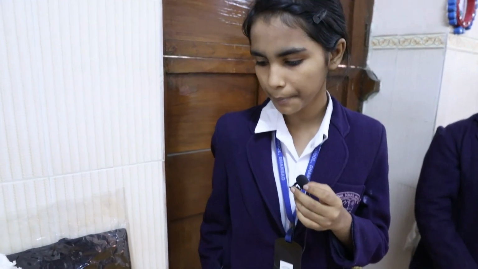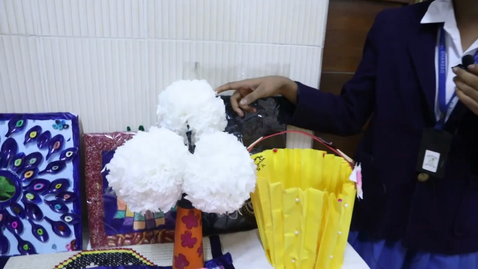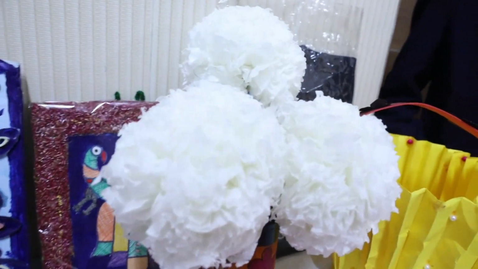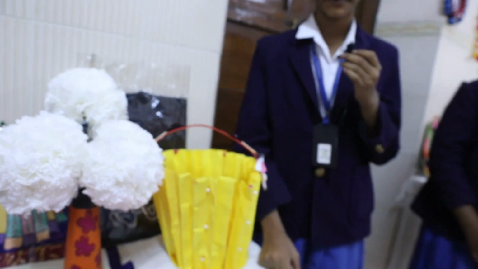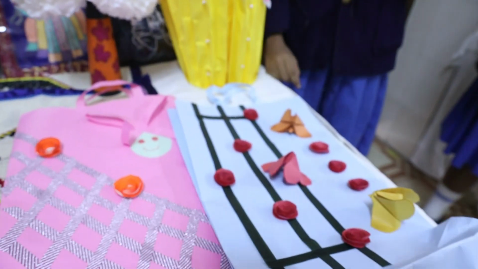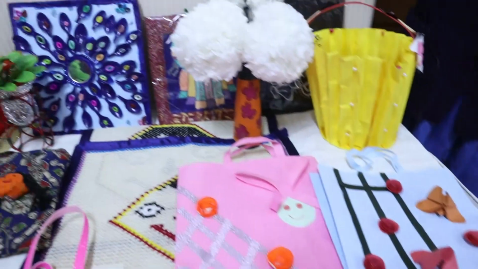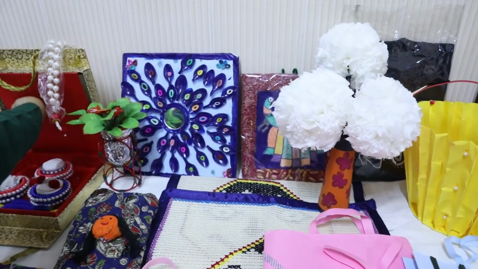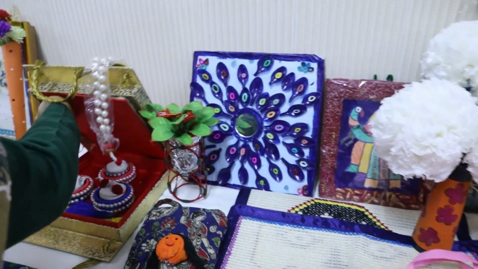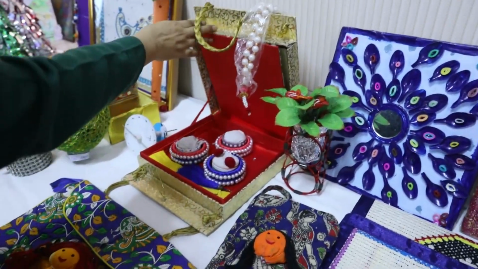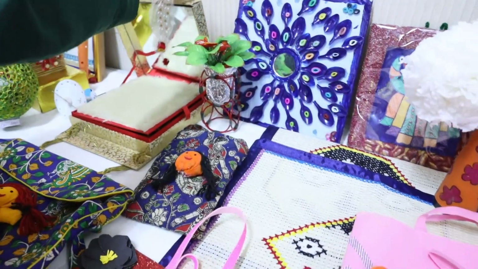This is a basket which is made by paper and decorated with glitters and beads. This is a flower vase which is made by tissue and decorated with some beads. These are paper bags which we have made and decorated with paper flowers and glitters. And these are photo frames which we have made by spoons and mirrors. And these are showpieces and a jewelry box which we have made by beads. And these are the cloth bags which we have made by old clothes.